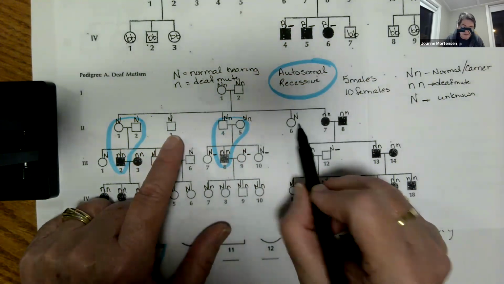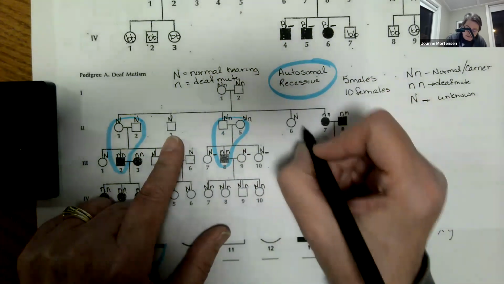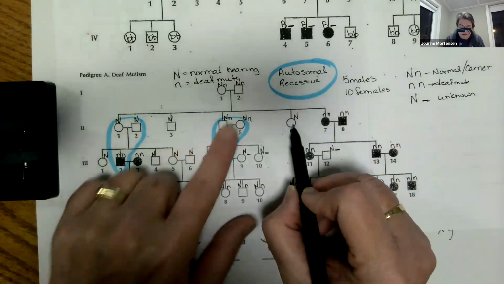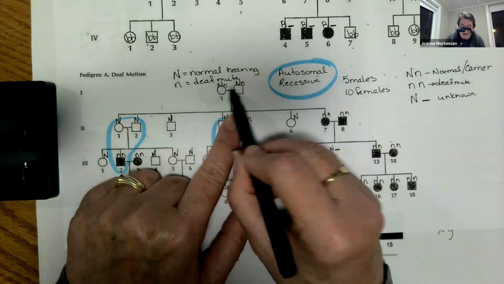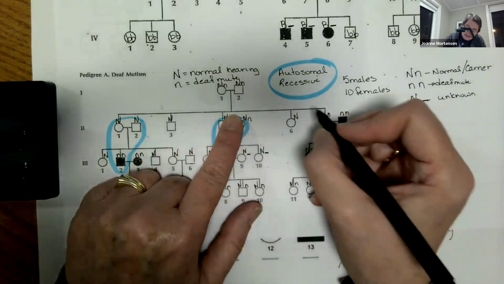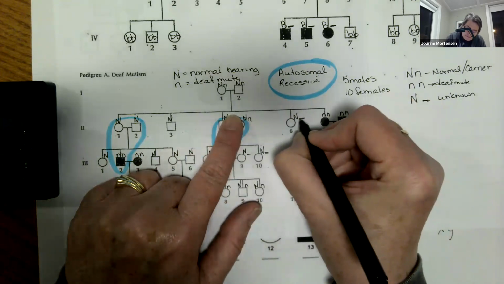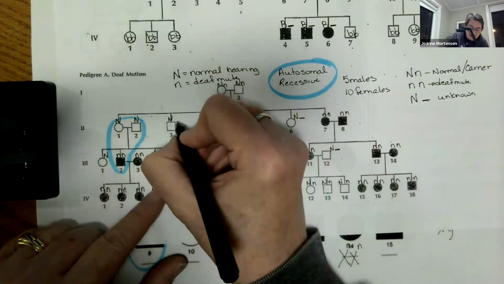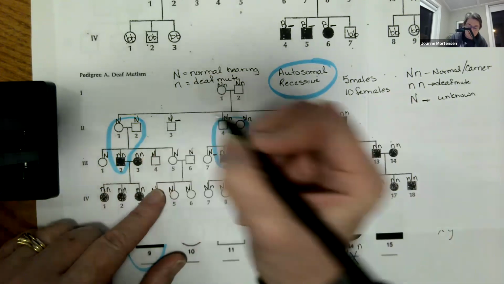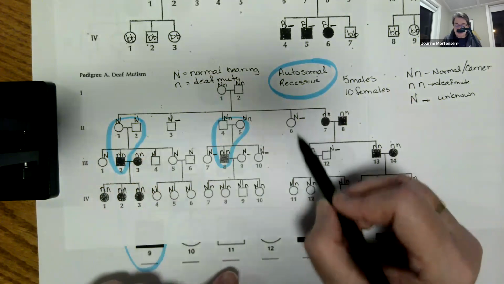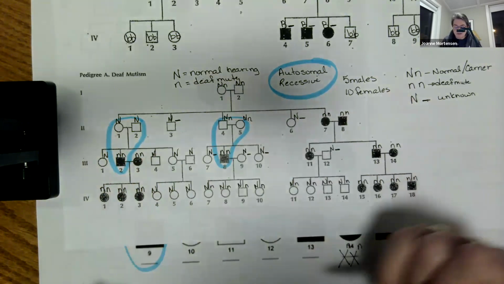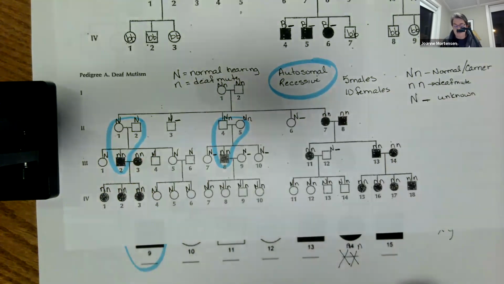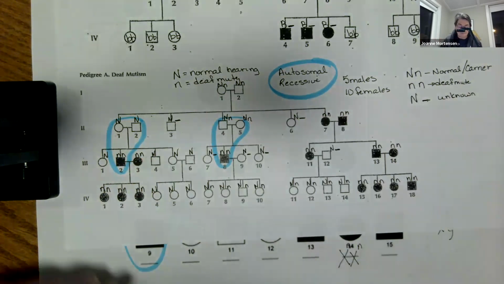They kind of are standing out, waiting for something. If we look at the parents of this girl, they are heterozygous, but since she doesn't have any offspring, we don't know. And I'm going to say the same argument for the boy over here. If she had children and somebody ended up with the trait, then we know for sure she's heterozygous. But at this point, nope, don't know.